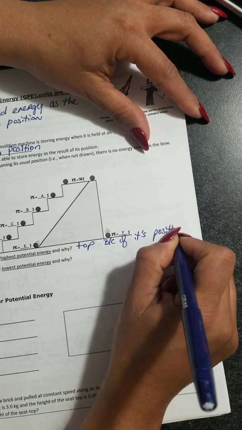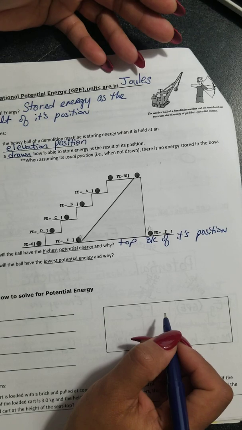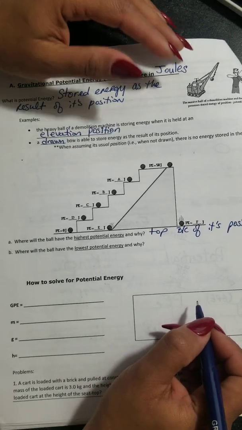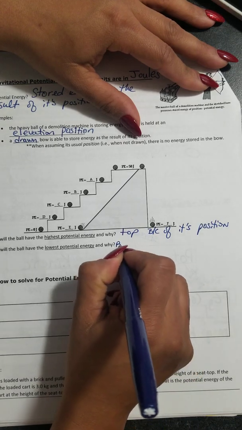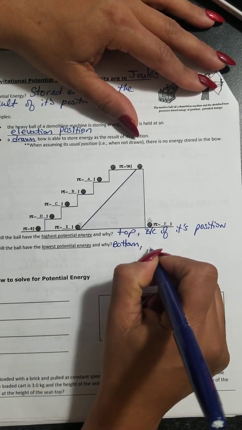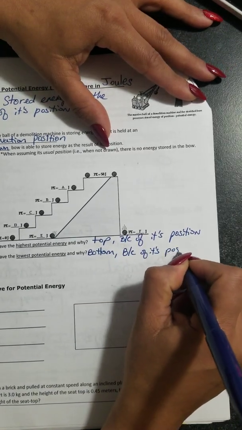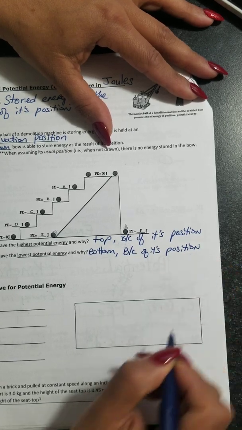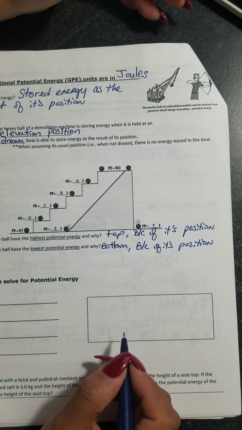Because of its position being higher up. Where will the ball have the lowest gravitational or the lowest potential energy and why? And that's going to be at the bottom, because, again, of its position. Okay? Due to its position.